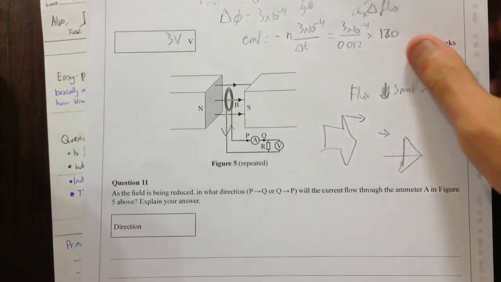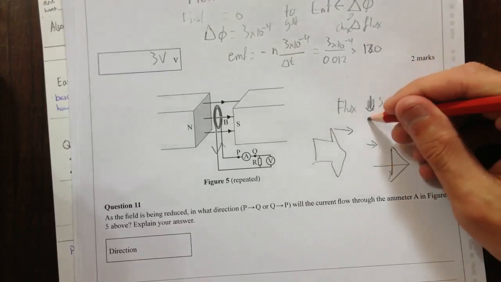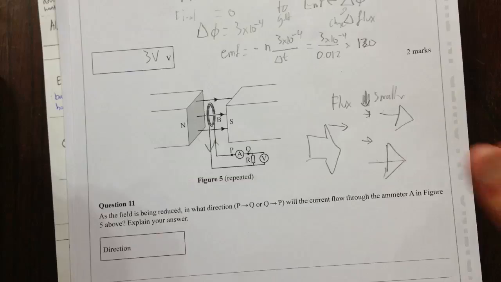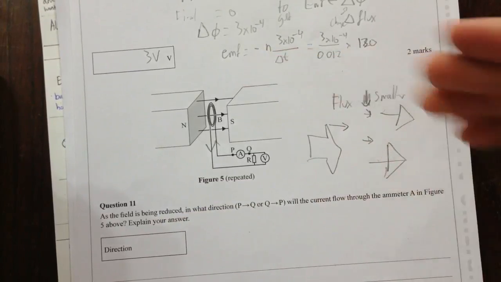So the 3 steps again to go for. First, is the flux getting bigger or smaller? If the flux was getting bigger, we'd be going from a small arrow to a big arrow. And it's going in that direction. So we have to decrease it. So we have to go this direction.